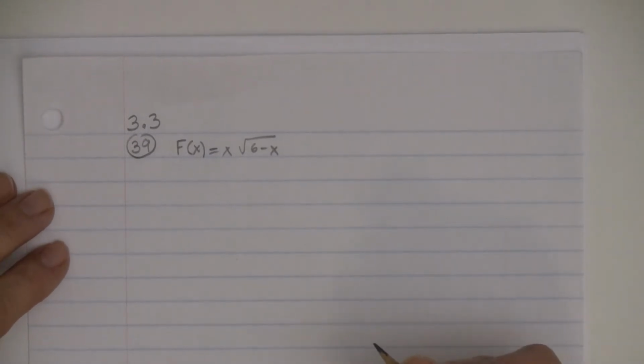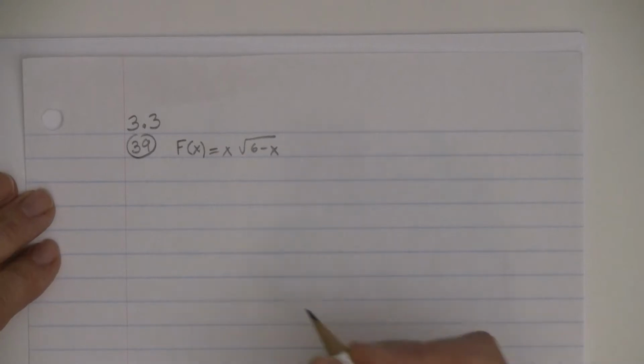So the first thing I'm going to do is find both derivatives, first derivative and the second derivative, because I have to do concavity, so I'll need the second derivative. Just to get that out of the way, and then I'll go and answer the rest of the questions once we have those derivatives.